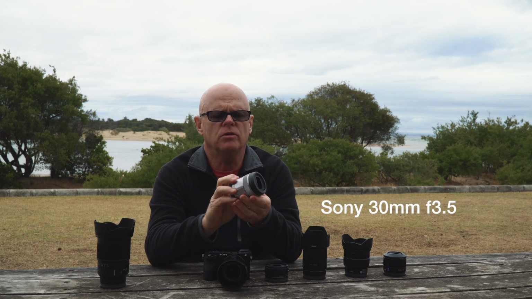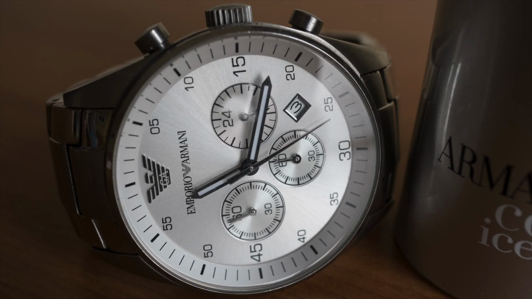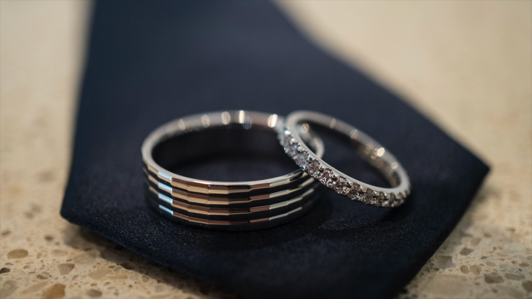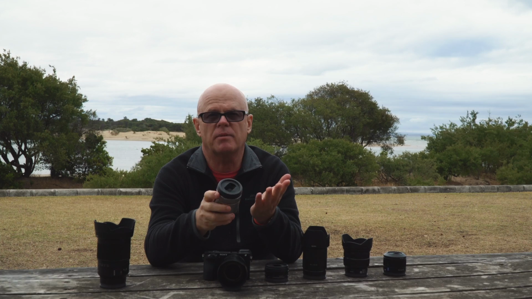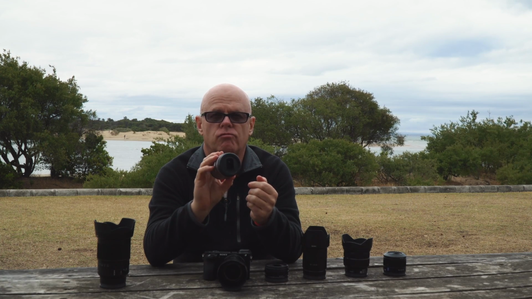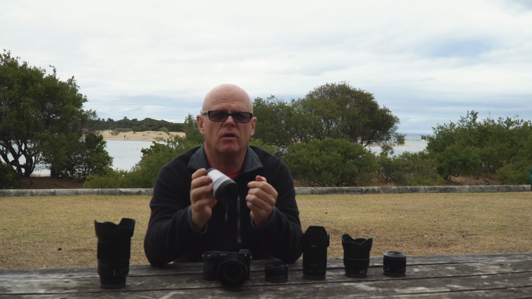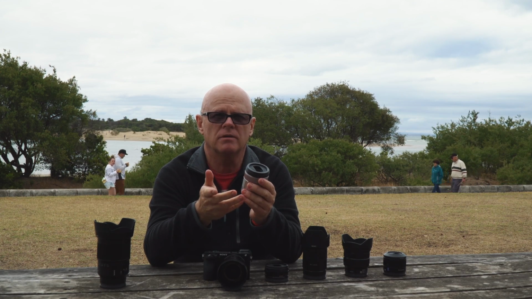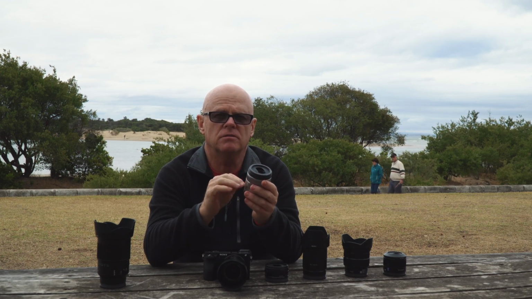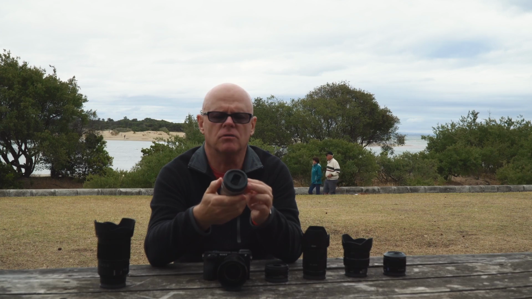The other lens I use all the time for my macro work is the Sony 30mm 3.5 macro. So again, it's around about the 50mm. It's a great lens for doing macro work, and I've reviewed this before and showed some of the wedding images I've taken with it, so you can have a look at that to see what those images look like.